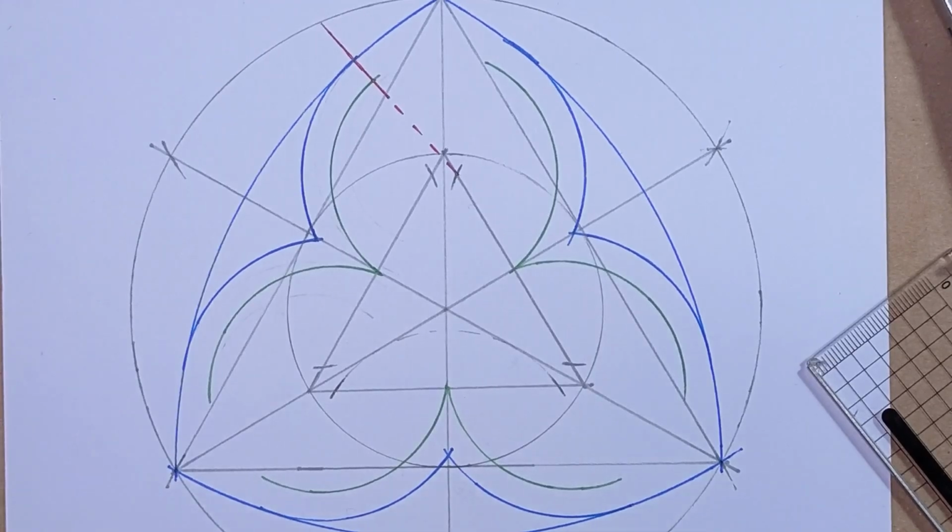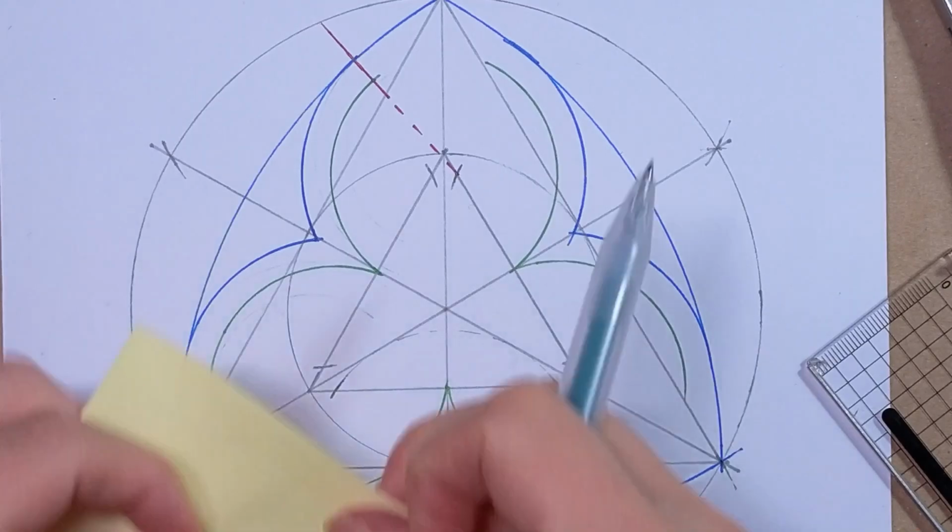And we're going to use the mini template method that I like to use. If you have a tiny compass, you could use that, or if you're happy to draw small. But here I'm just going to use this.